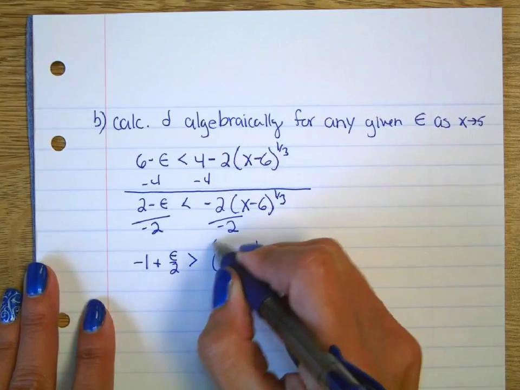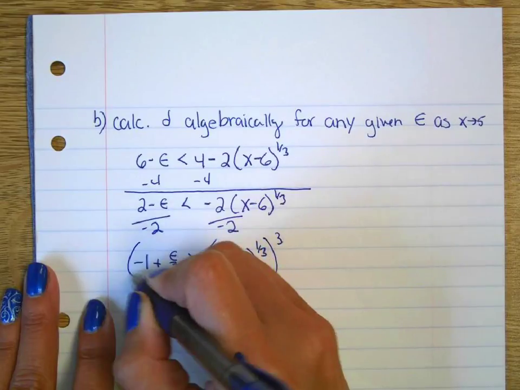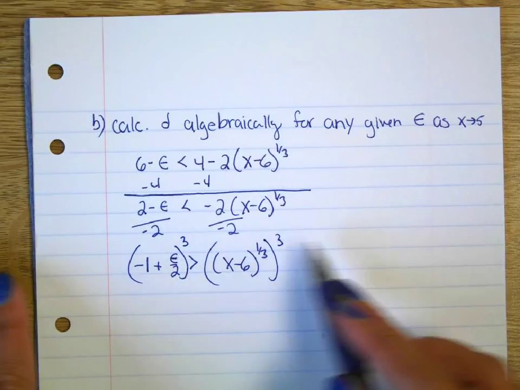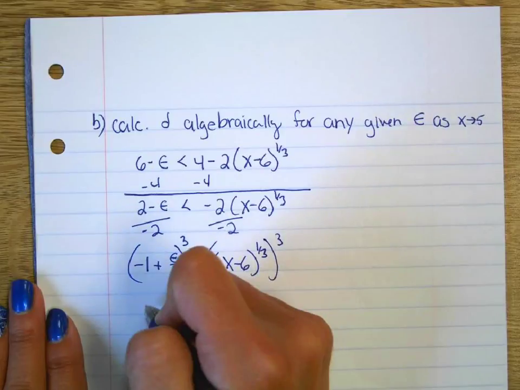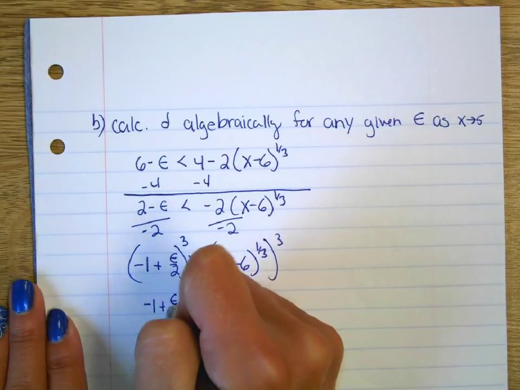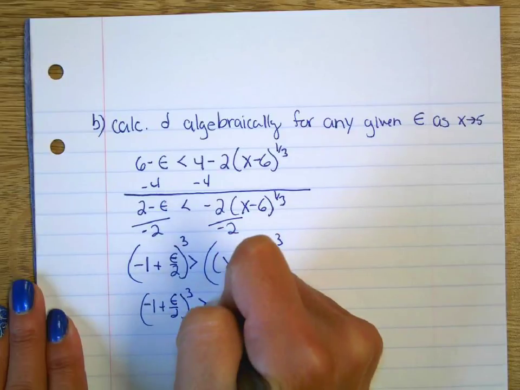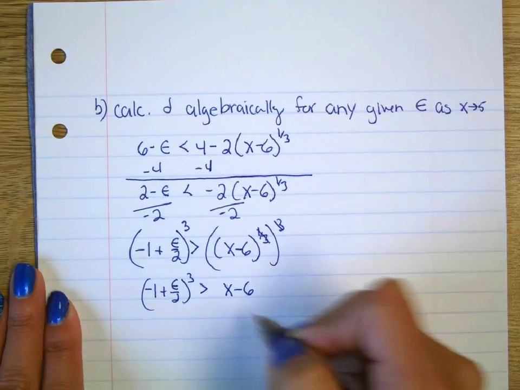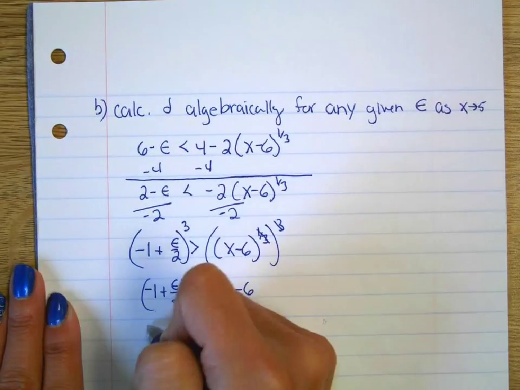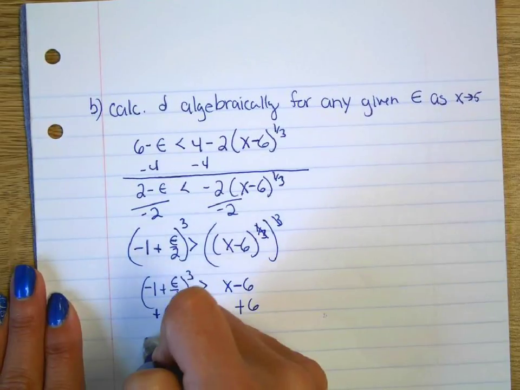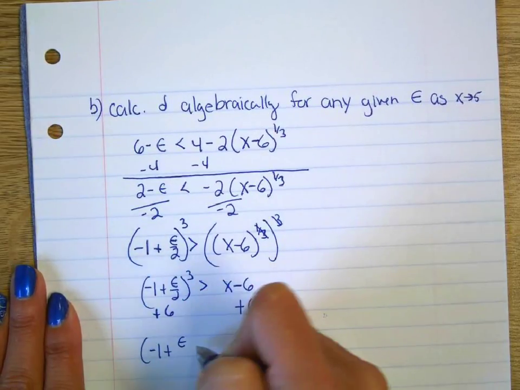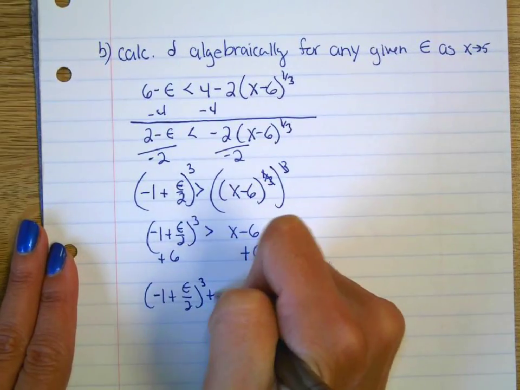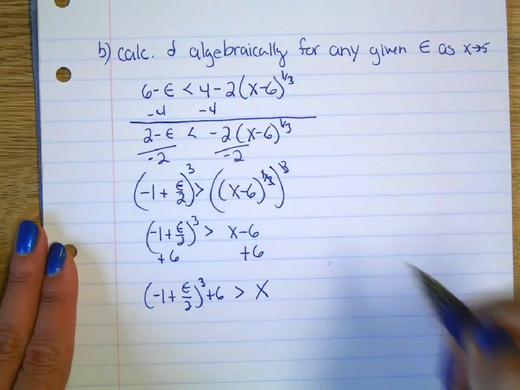Now I'm going to cube both sides. Cube. I can't do anything here. I'm just going to leave it just like it is. I don't want to cube it out and get something ugly. Those cancel. I've got x minus 6. My last step is to add 6 to this. So I've got the quantity negative 1 plus epsilon over 2 cubed plus 6 is greater than x.